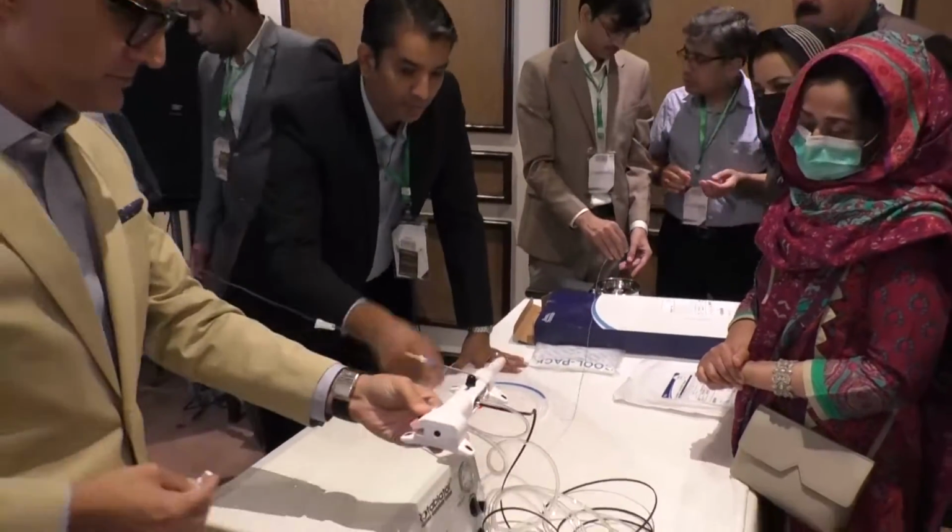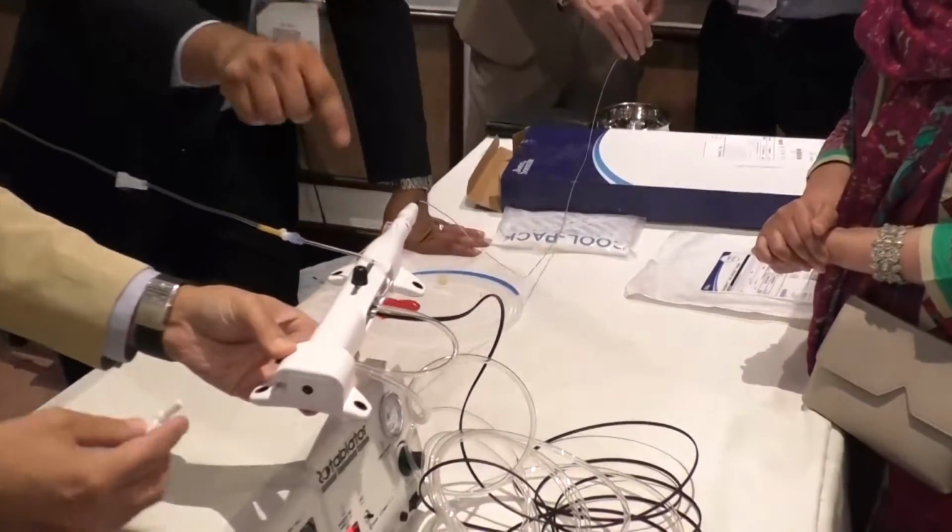Dripping from here, it's very important. Somebody said that no, it's not normal. It's a normal thing. It should happen here as well.